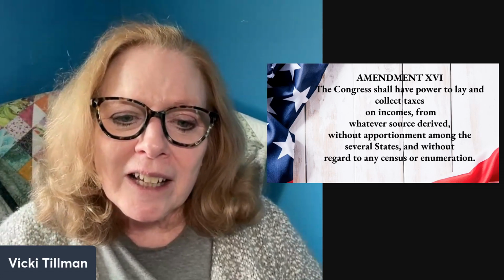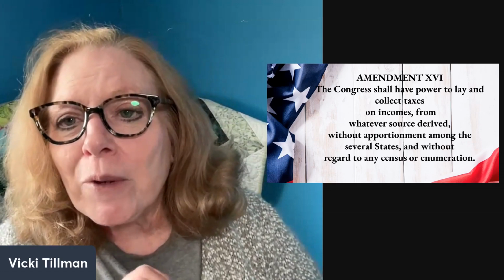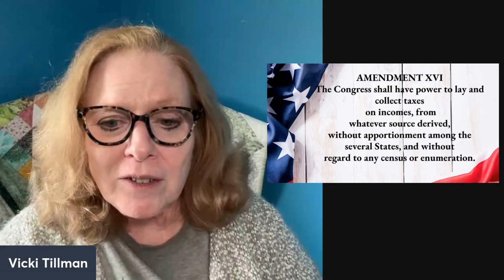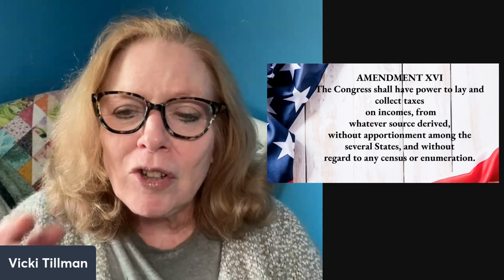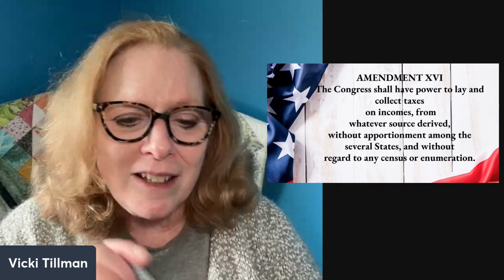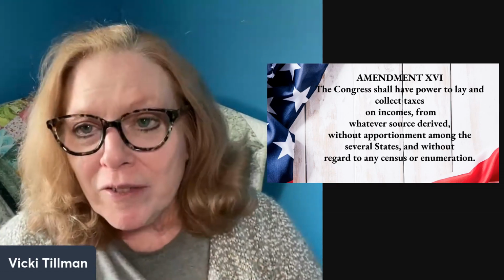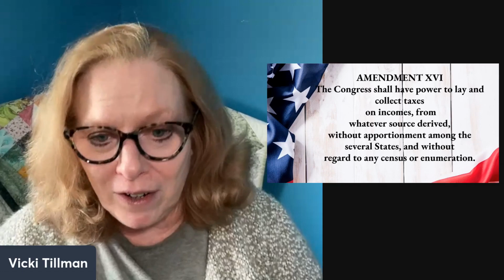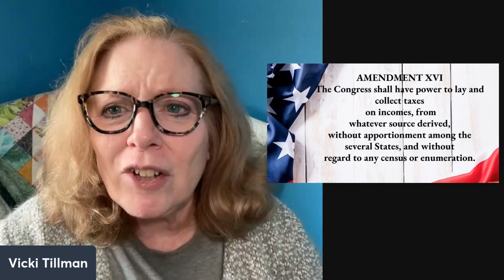And by the presidential campaign of 1912, there was so much pressure for this income tax that all three presidential candidates, Teddy Roosevelt, William Taft, and Woodrow Wilson, were in favor of this income tax. So it was ratified in 1913.